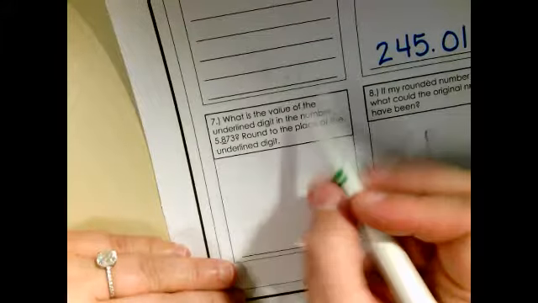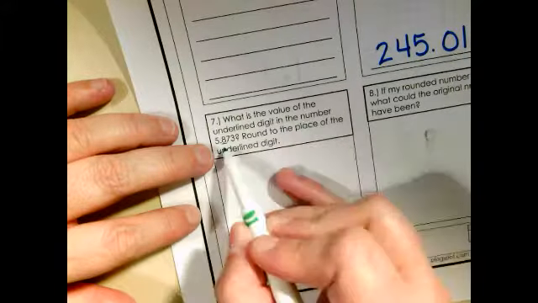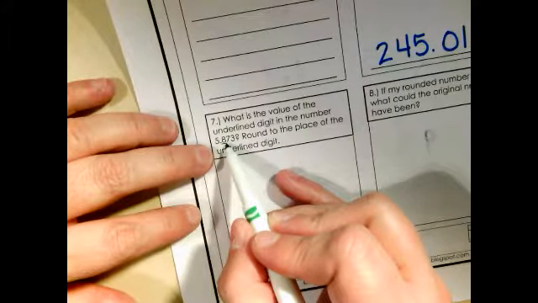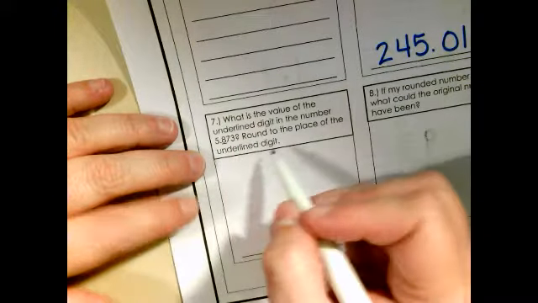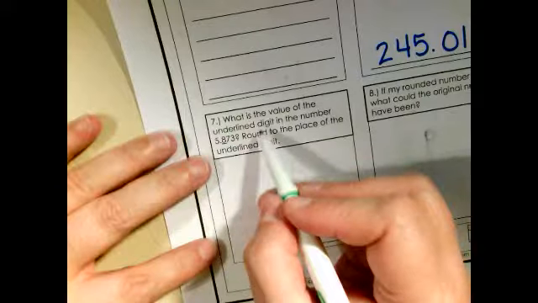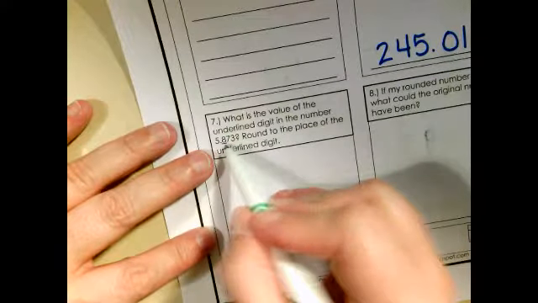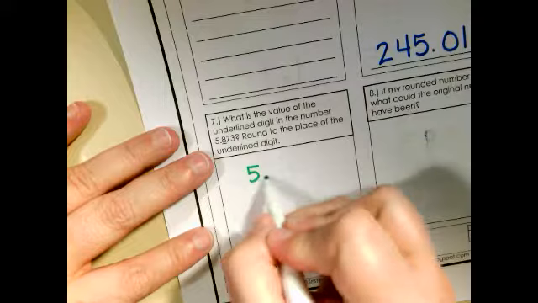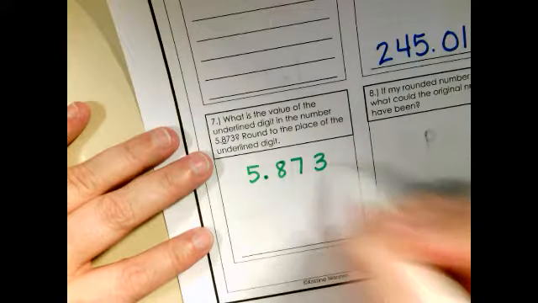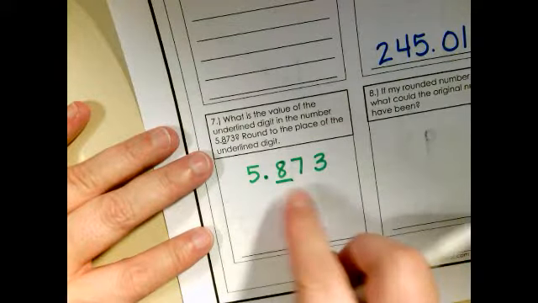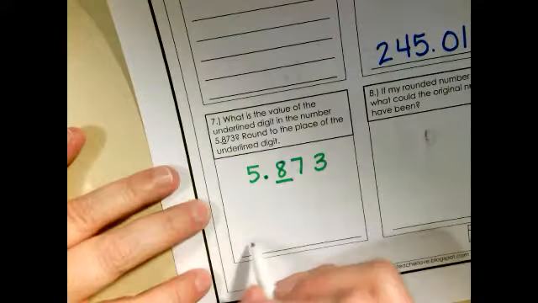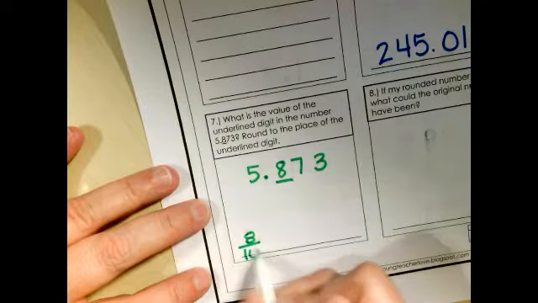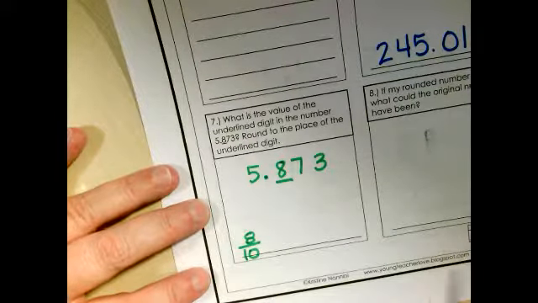What is the value of the underlined digit in the number 5 and 873 thousandths? Round to the place of the underlined digit. Okay, so they're asking two questions here, which you've really got to be careful with. So first of all, let me write the number here. So they're asking me about this 8. What is the value of that 8? That 8 is in the tenths spot. So it has a value of 8/10.